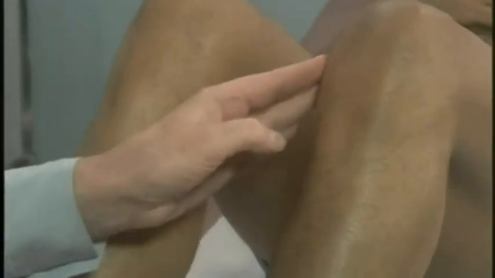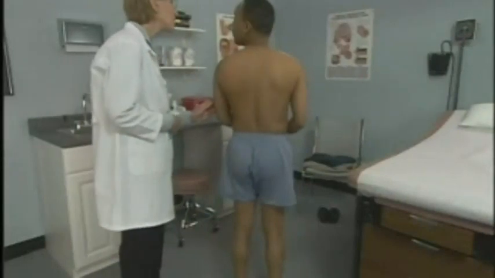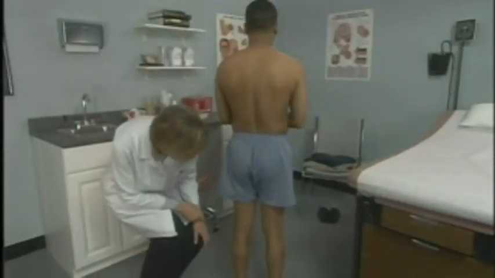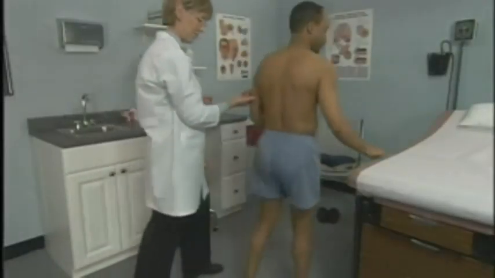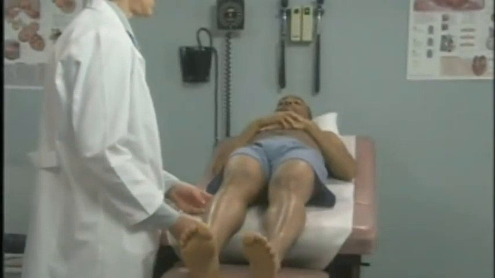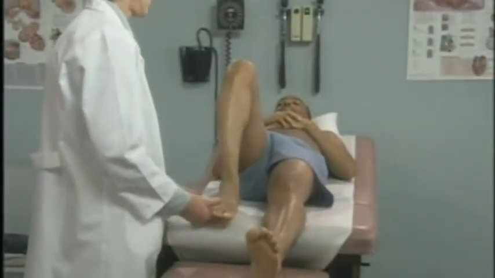Also, palpate along the medial and lateral collateral ligaments for tenderness. Later, when you check the ankles and feet with the patient standing, observe for any swelling in the popliteal spaces behind the knee. None is seen here. Bend your knee and bring your foot all the way in.